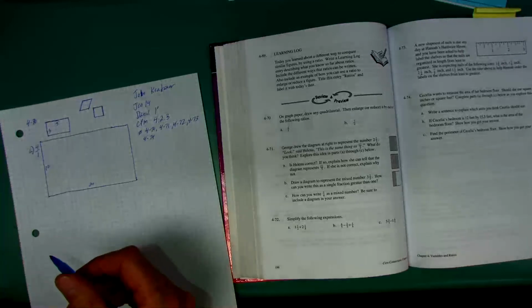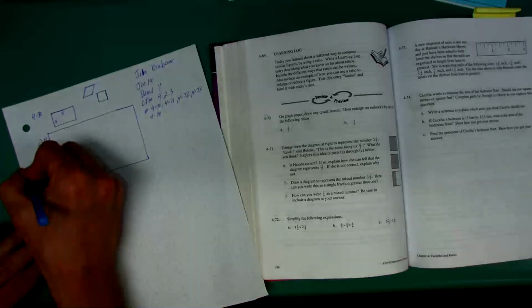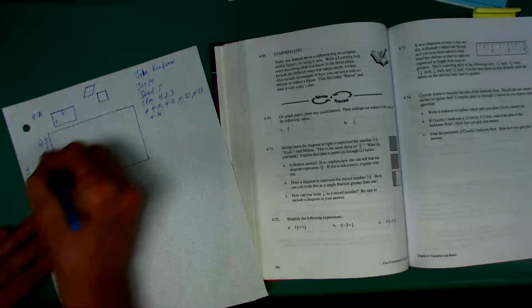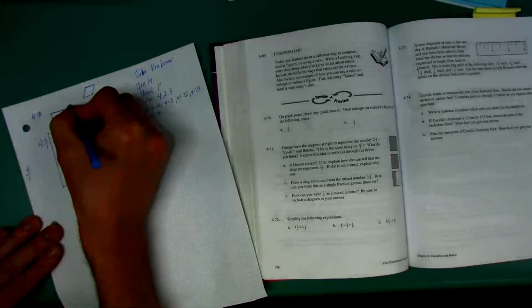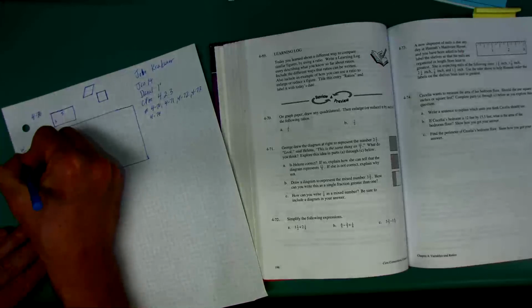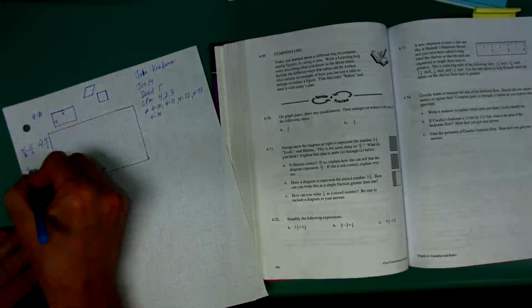Does that make sense? It's kind of like I had the magic wand with my ratio of width to height is 5 to 3, and then I multiplied it.